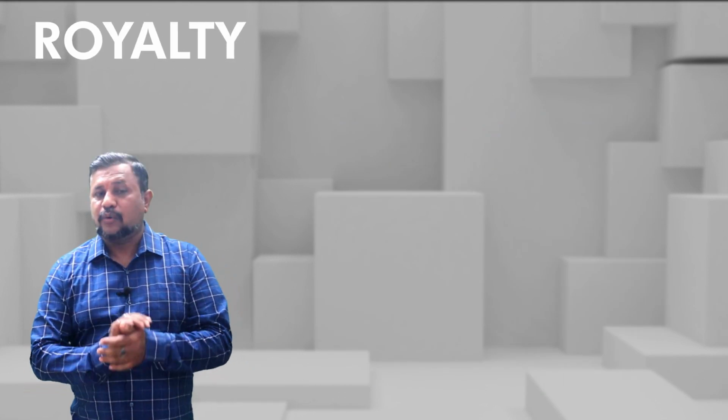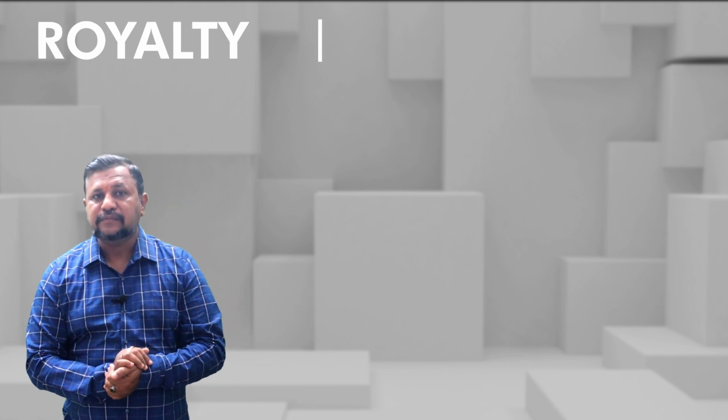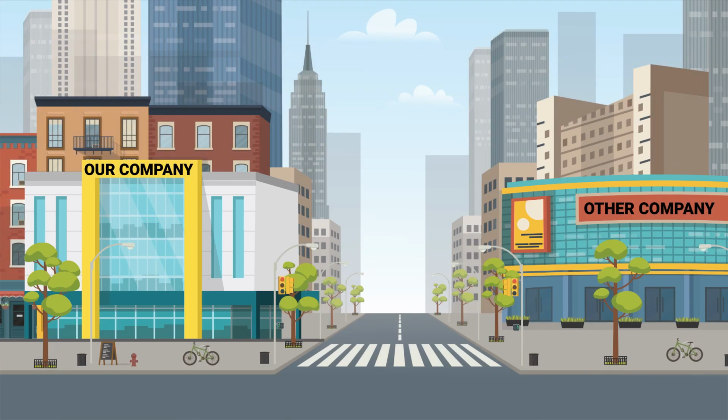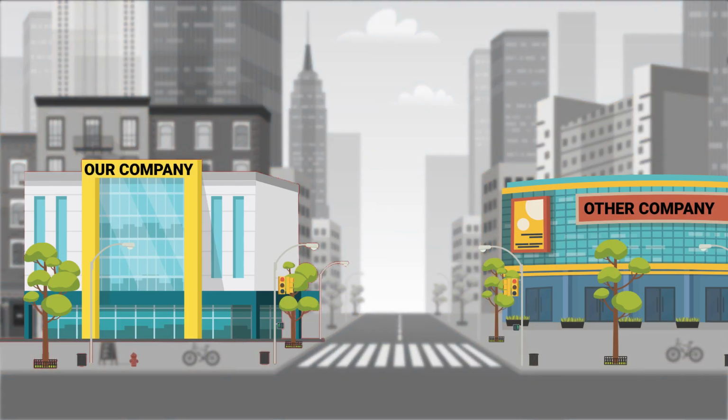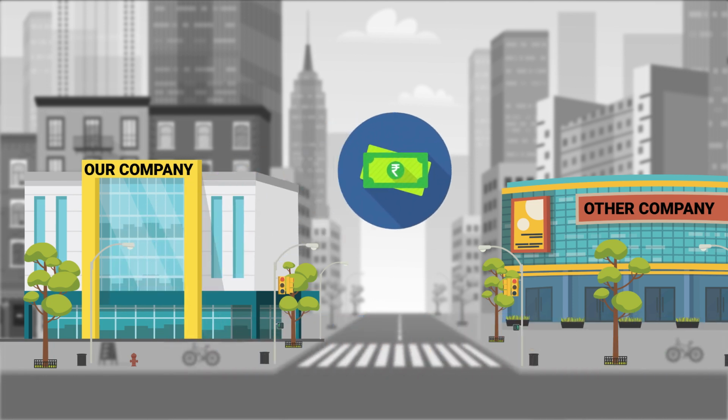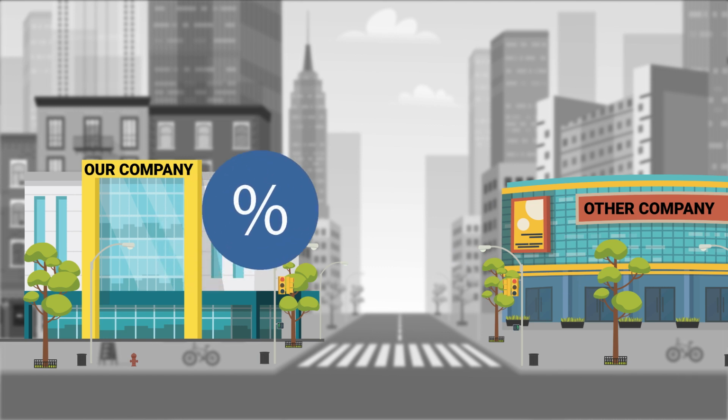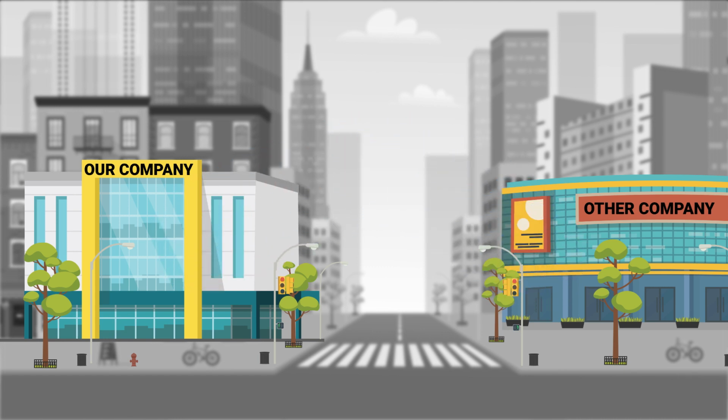The next item is royalty. Now guys, royalty is a very important term. Let us understand the concept of royalty by different examples. Say guys, our firm is using the designs, technical know-how of another party and we are producing the goods. So we have to pay a fixed amount, a certain percentage to that party, and this amount which we are paying is known as a royalty.